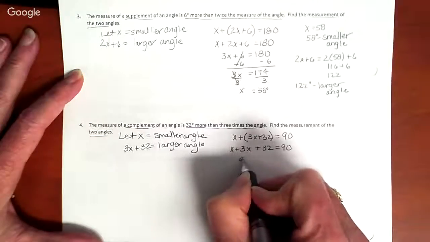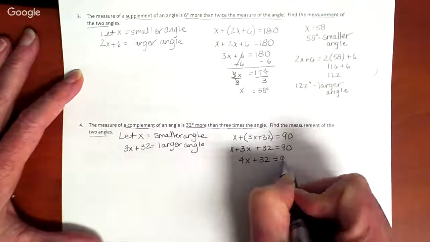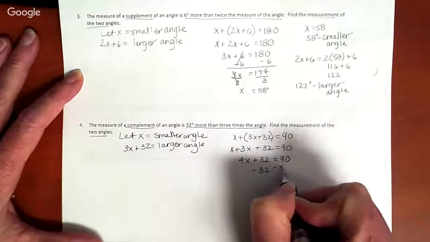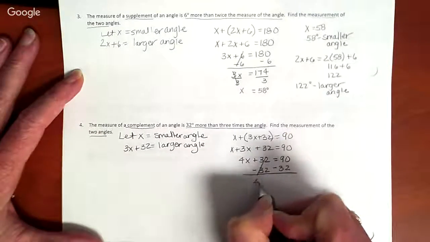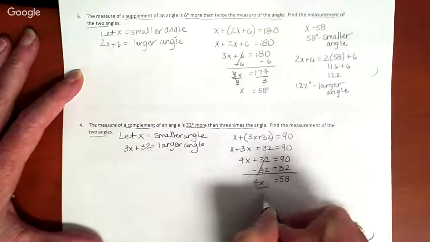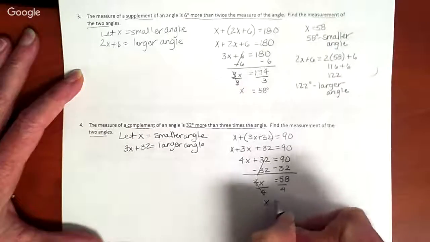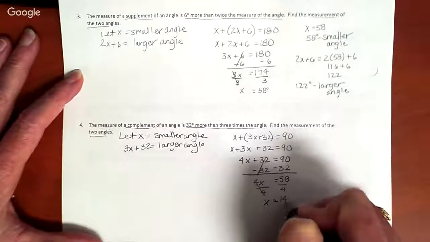So now we have 4x plus 32 equal 90. Subtract 32 from both sides. Divide both sides by 4. X equals 14.5.